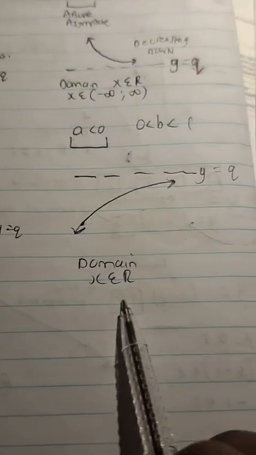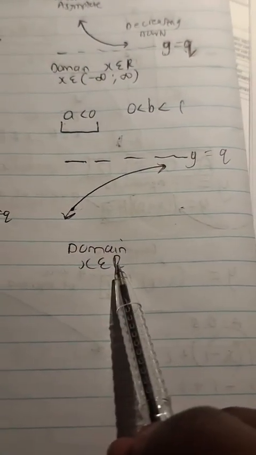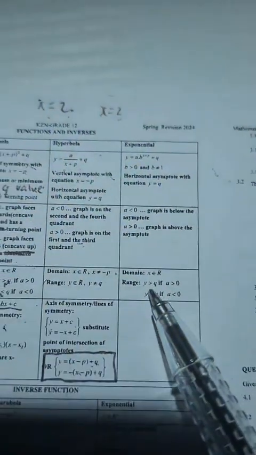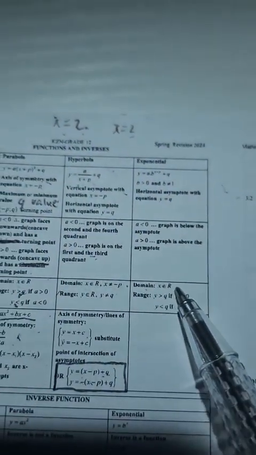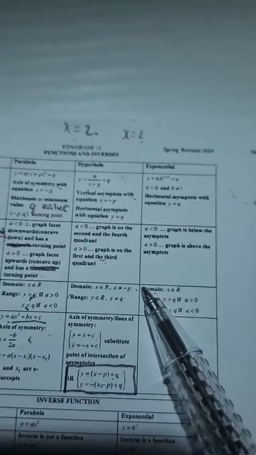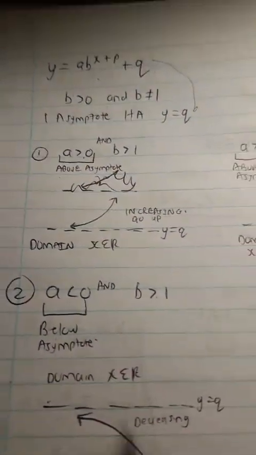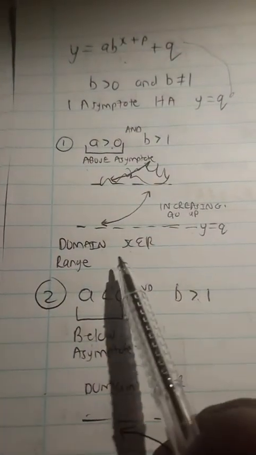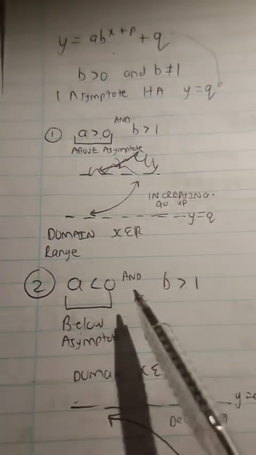Okay, so you can say x is an element of real numbers as well there. That's why in the notes they are saying the domain will be x is an element of real numbers. This is for unrestricted functions. That will always be the case. Then what about range? The possible y values where the function exists from the bottom to the top.